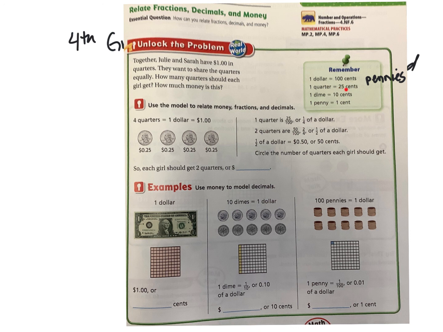1 quarter is 25 cents. 1 dime is 10 cents. And 1 penny is 1 cent. We'll put 100 pennies here just to make sure that's clear. It takes 100 cents or 100 pennies to make a dollar. It takes 4 quarters, 25 cents each, to make a dollar. It takes 10 dimes that are 10 cents each, 10, 20, 30, 40, 50, 60, 70, 80, 90, 100, to make 100 cents or a dollar. And 1 penny is 1 cent. It takes 100 of those to make a dollar.